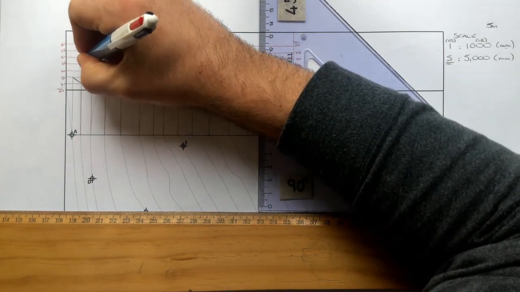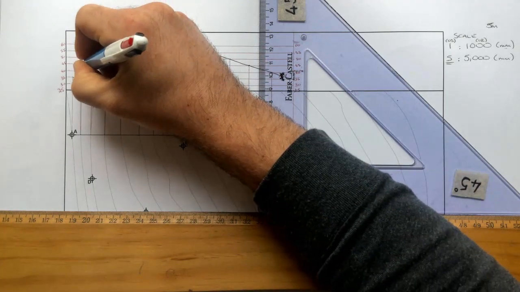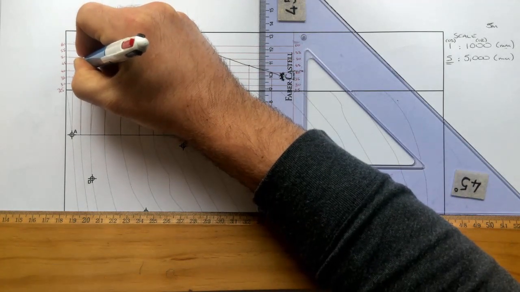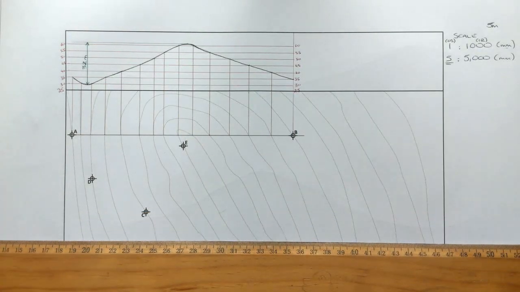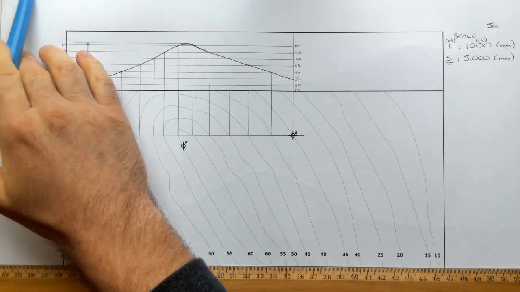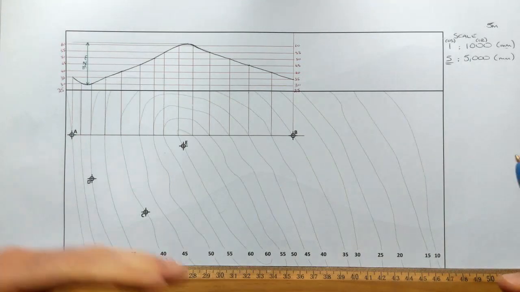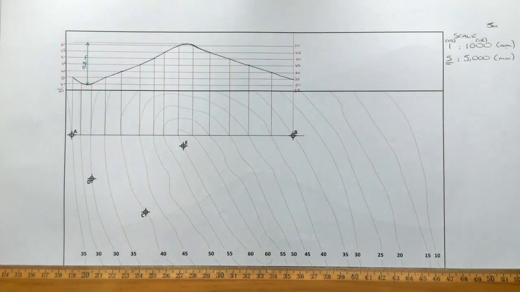So 32 meters. If you guessed 31, I'd imagine in the exam that there would have been a range, the answer would have been 31, 32 and so forth. Okay, either one would have been absolutely fine. So that's part B done. Determine and indicate in meters the maximum difference in altitude recorded along the line AB. So from the highest to the lowest. Bringing in some real world examples there.